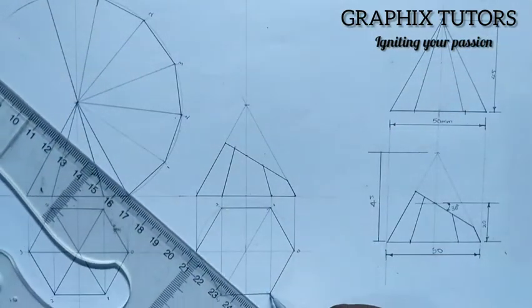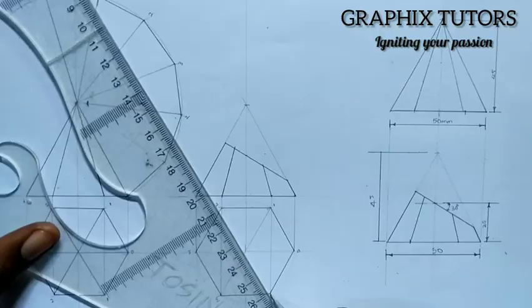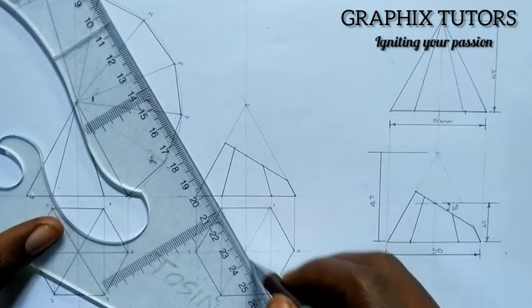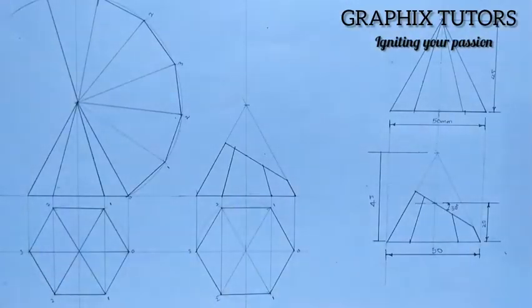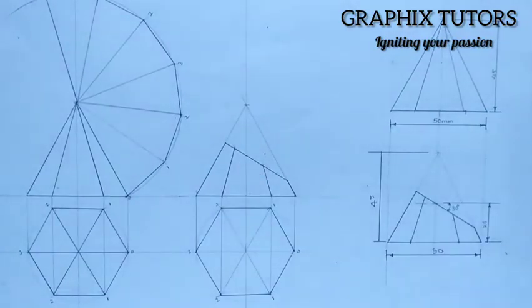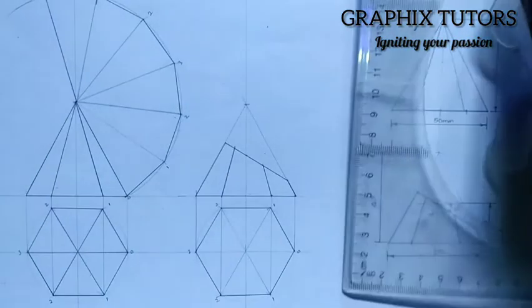I'll join there with what? Faint line or thick line? So from here, what we have here. Now what you do here is where these lines meet, you are going to project them down like this.